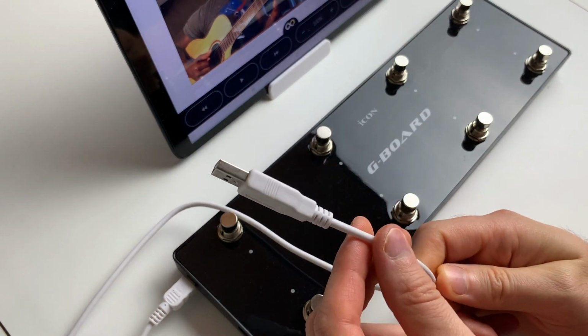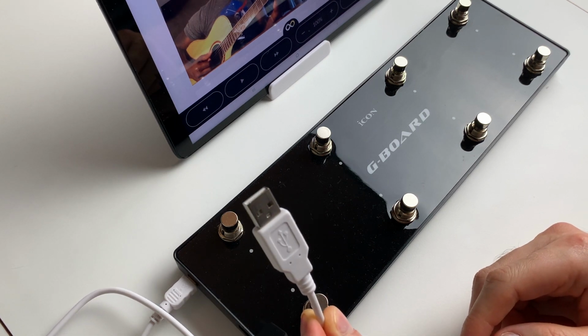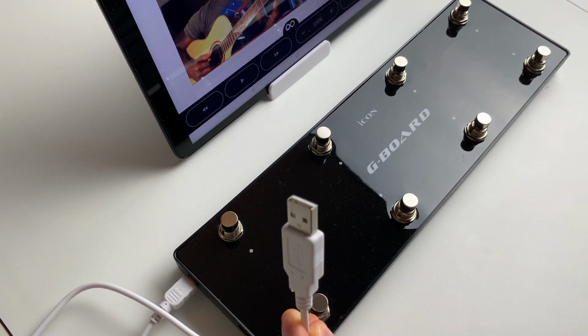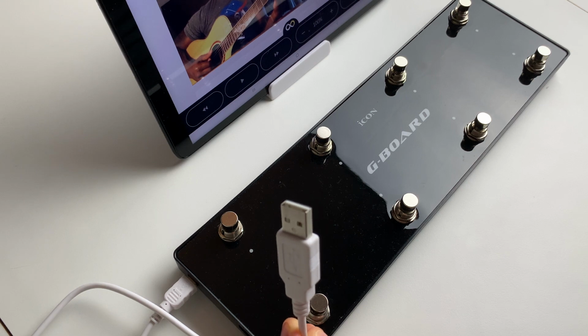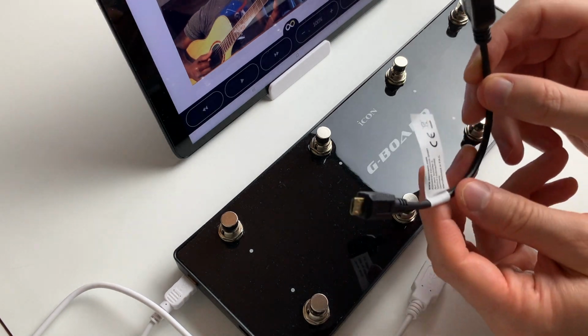You pretty much need a USB MIDI controller for it to work with FiveLoop on an Android tablet. And you also need an adapter from USB-A to either micro USB, depending on your tablet.